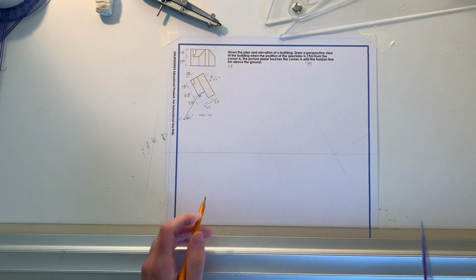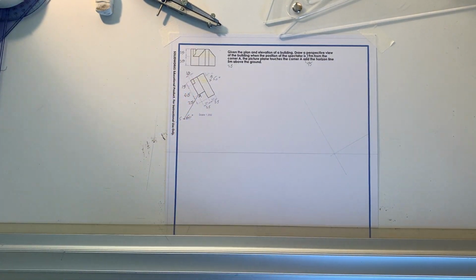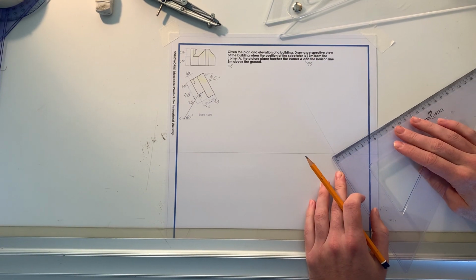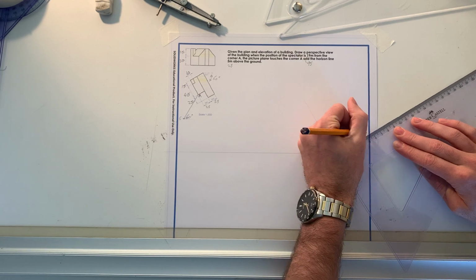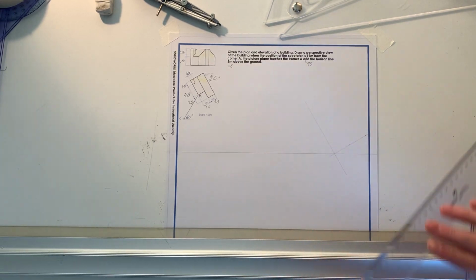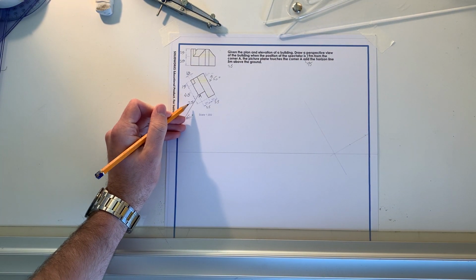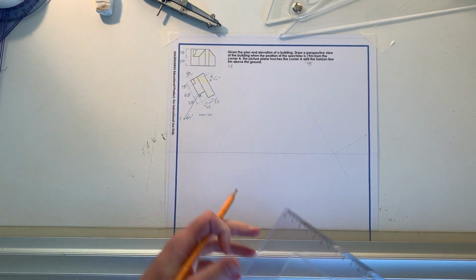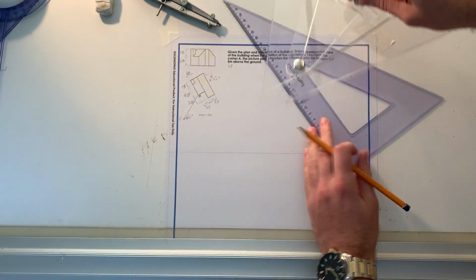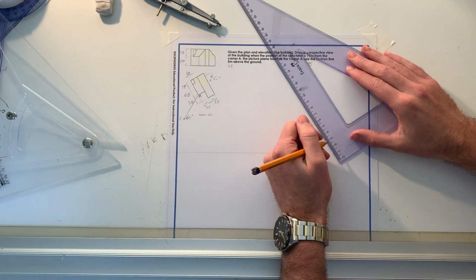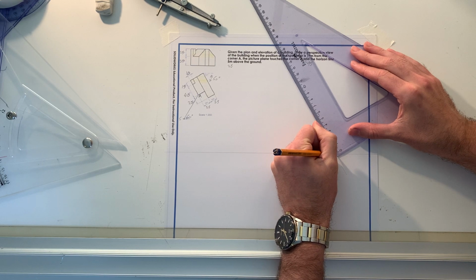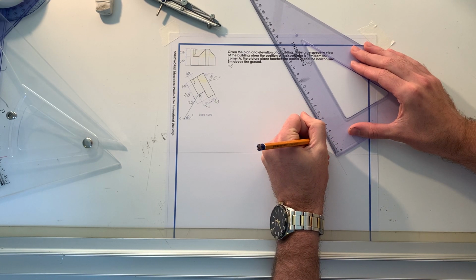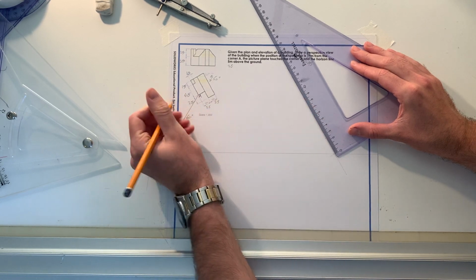Now what I'm going to do is I'm going to draw a bit of grid so I can draw out this outline. 25, 25, 25, 50. And then I'm going to go up another 25, 40, and then 15. So 25 first of all, 25 and 40 is 50, 60, 65.